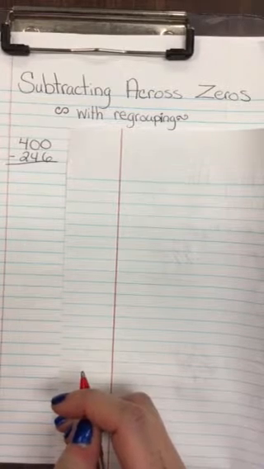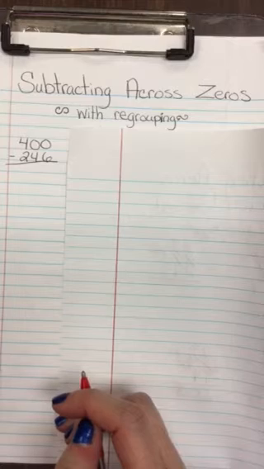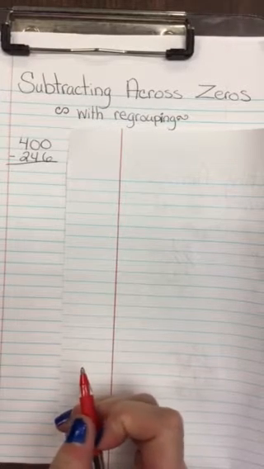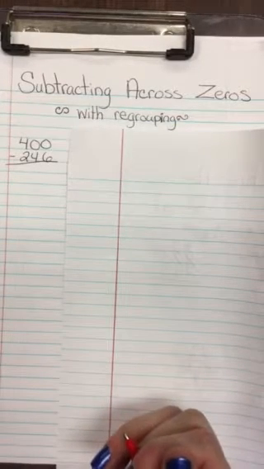3 times, and you'll end up having to regroup twice just in the tens place. So it's a lot to keep up with. This strategy that I'm going to teach you today is called box it in, and it's going to hopefully make that a little bit easier to deal with.